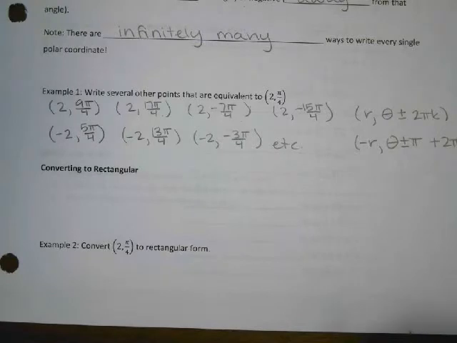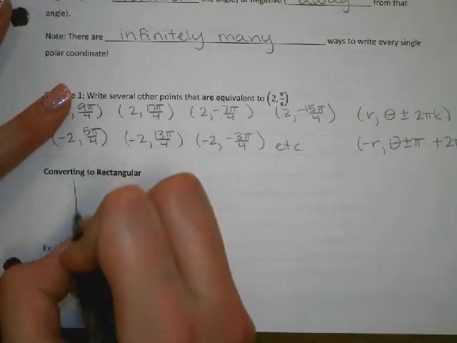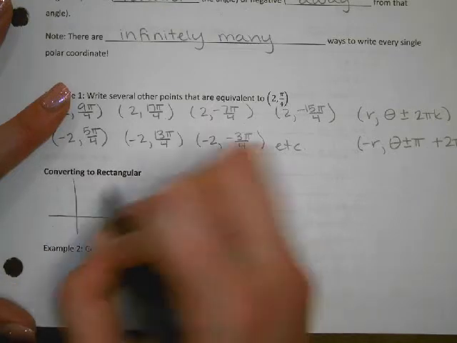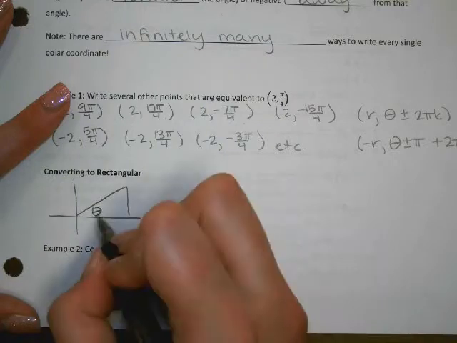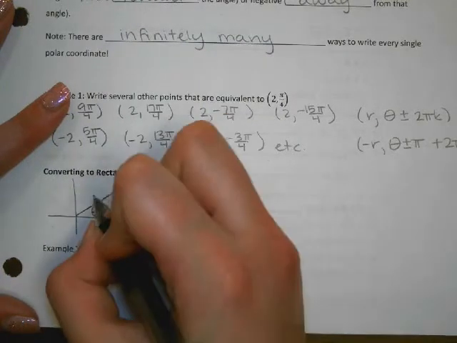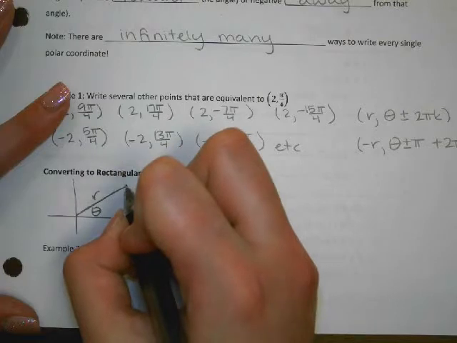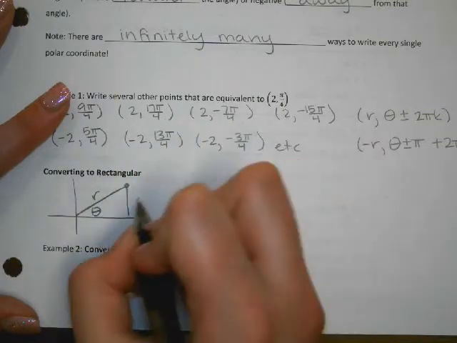Okay, so one of the things that we need to be able to do with polar coordinates and rectangular coordinates, just like we learned last unit when we were talking about parametric equations, is convert back and forth between polar and rectangular, whether that be a point or an equation. So before we do that, we have to know how the conversions work. And they're kind of based on the same thing that your unit circle is based on. So if this is the angle that we're talking about, this would be the radius of this point that would end up on the unit circle.